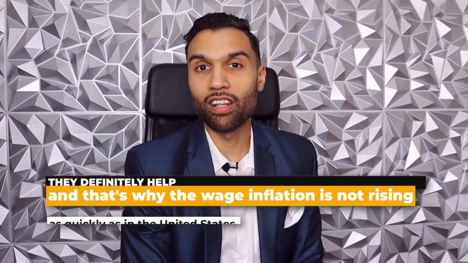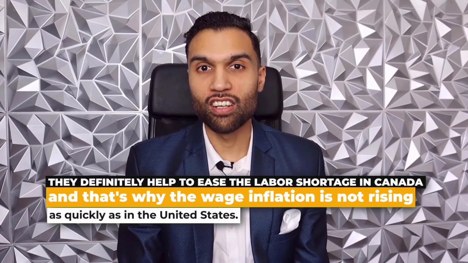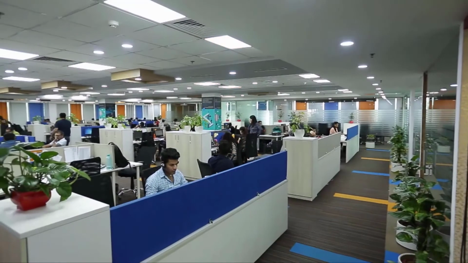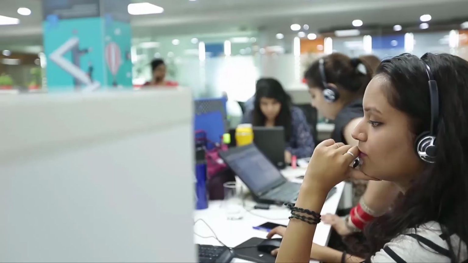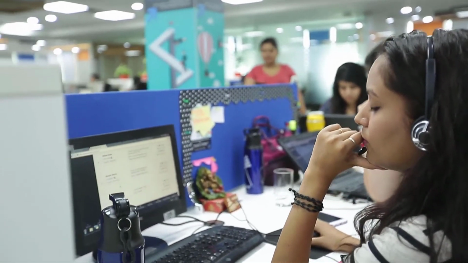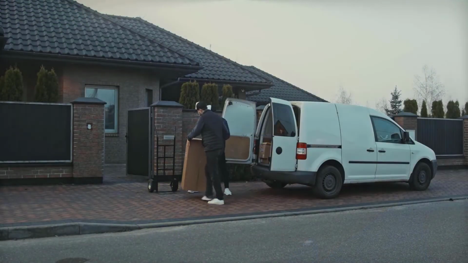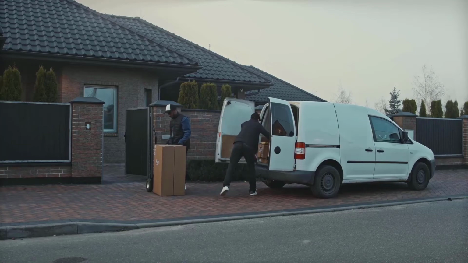They definitely help the labor shortage in Canada, and that's why the minimum wage inflation does not increase as rapidly as it is in the United States. Besides, our economy is now more productive because we have a bigger workforce producing more. Remember, inflation happens when we have more money chasing the same amount of goods and services. But now we have a bigger workforce producing more goods and services, which will help keep the inflation rates low.